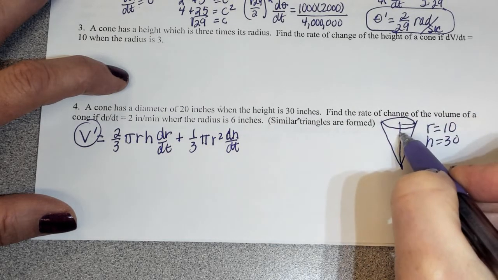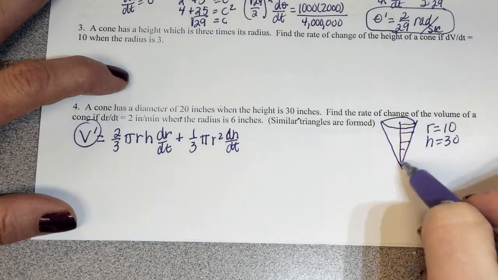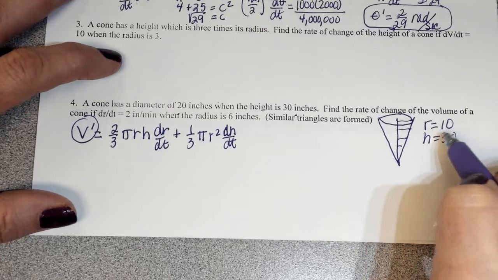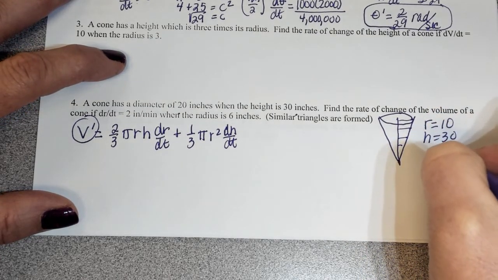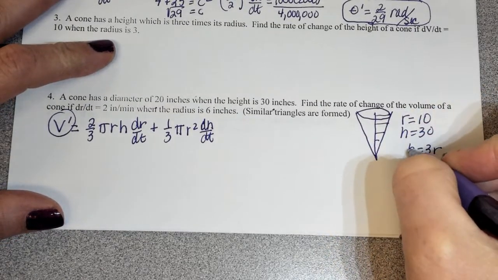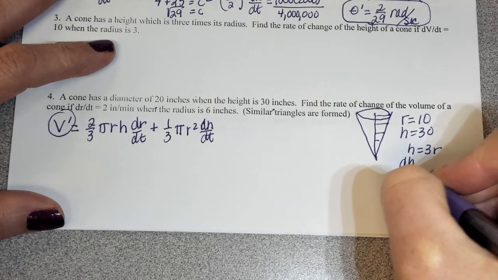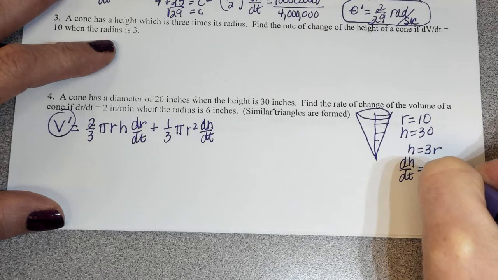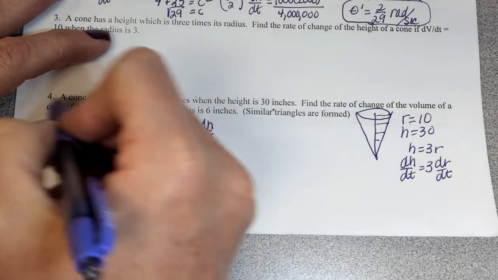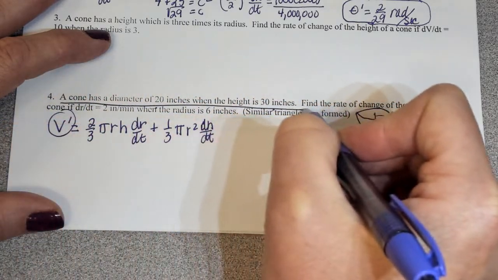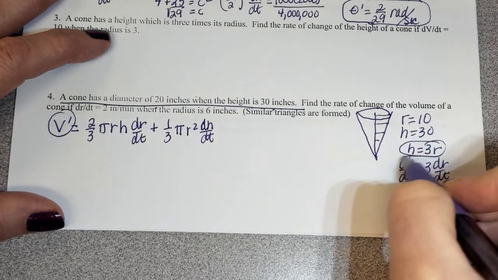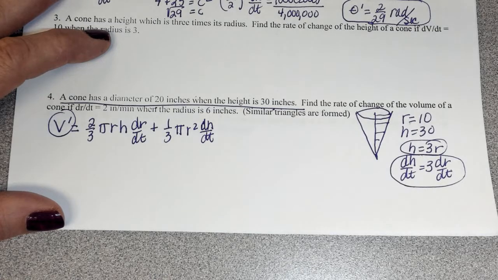Well, those similar triangles are formed throughout the entire cone as it leaks the liquid, whatever it might be. Maybe there's a hole here. Okay, so I can see this relationship then. The height is going to be 3 times the radius. So the other thing this tells me then is that if I take this derivative with respect to time, dh dt is always going to have to be 3 dr dt too. So that piece of information there, this first sentence, that gives us a lot of important information. It's telling us this, and it's telling us this. Both of those are very helpful.